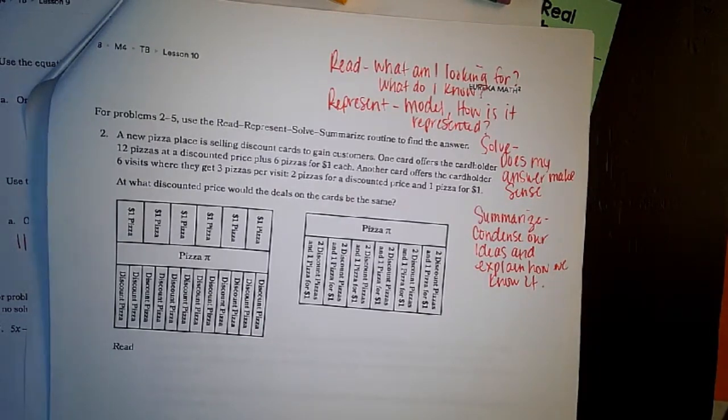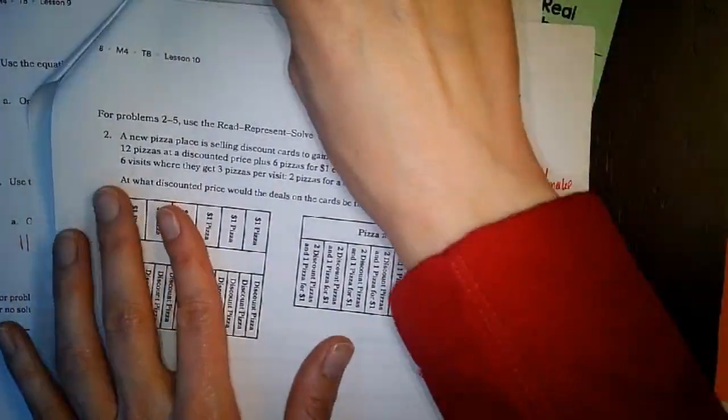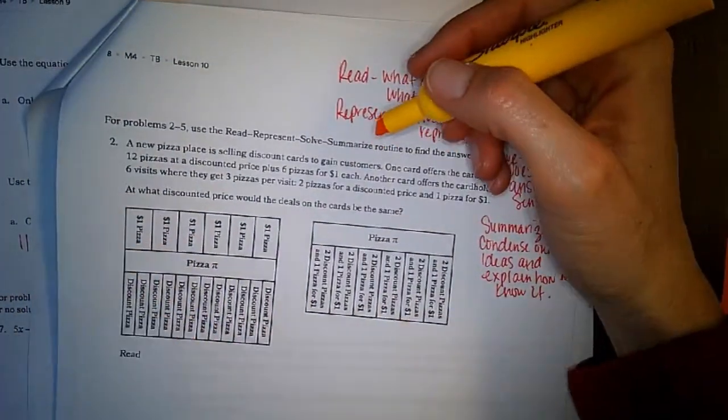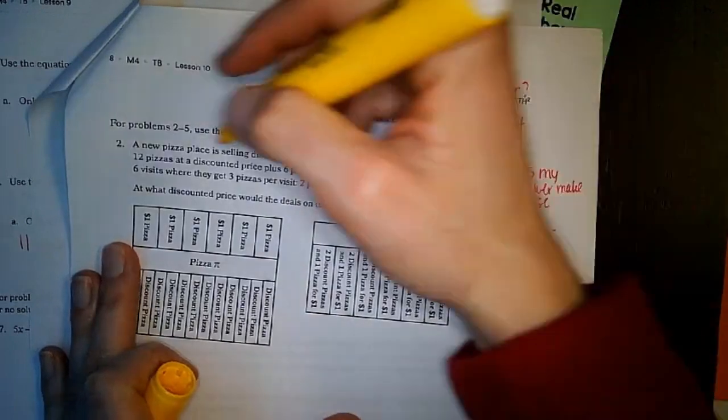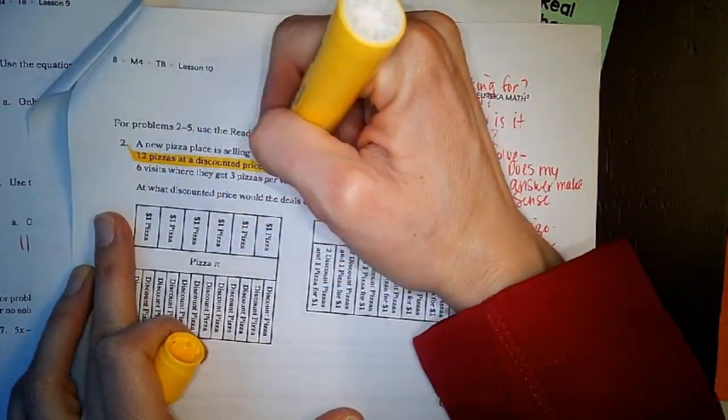So, where do y'all think we need to break it apart? Okay, so it's telling me that one card offers the cardholder 12 pizzas at a discounted price plus 6 pizzas for $1 each.